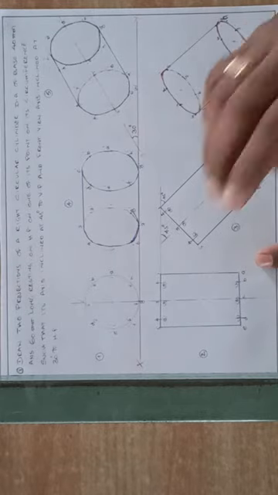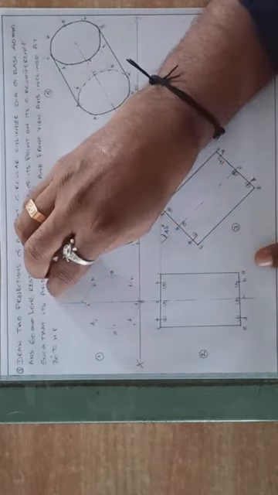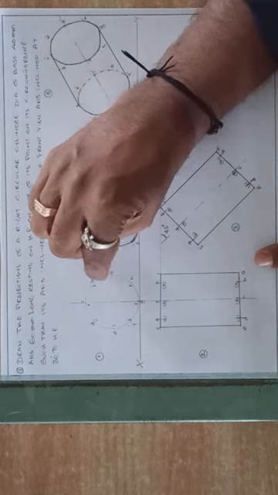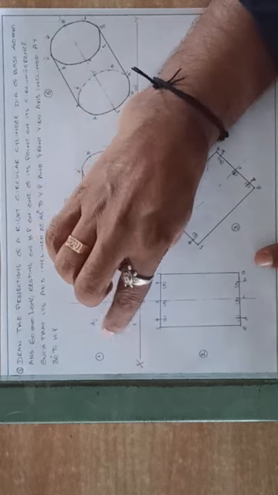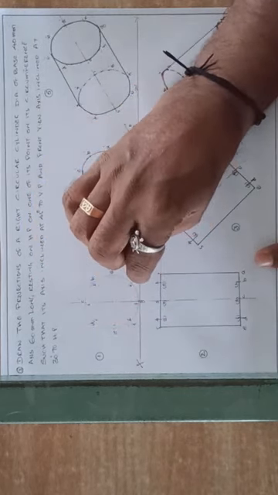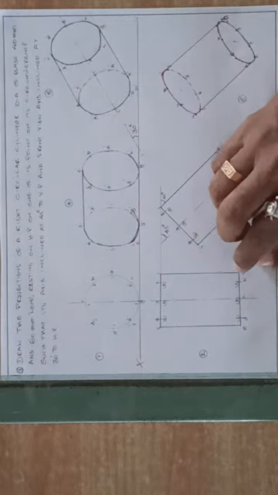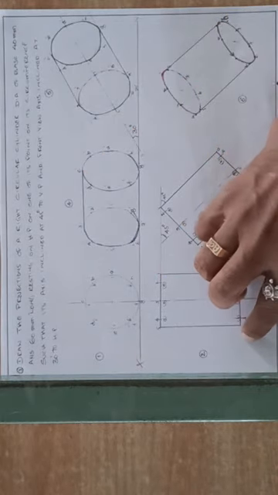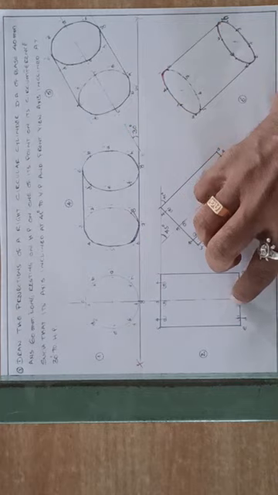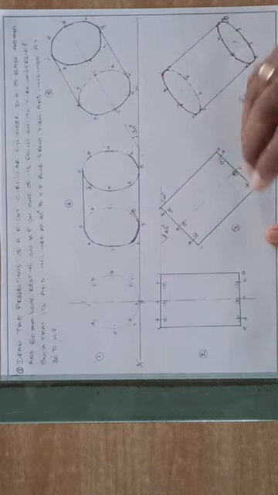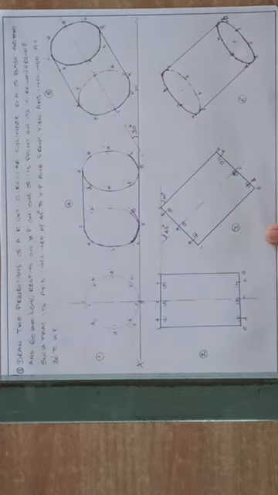Very thin lines. Right? Now picking from the top, which is visible, A visible, B visible, C visible, D visible, E visible, F not visible, G not visible, H is not visible. You can see here A, B, C, D, E visible, H not visible, G not visible, F is not visible. Similarly, other face also you can mark.